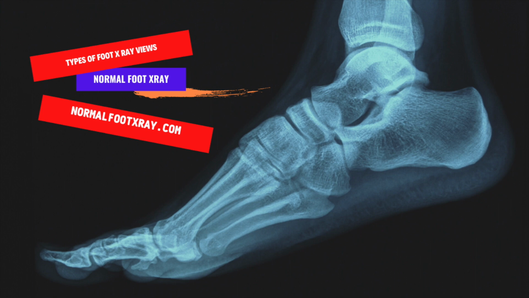A medial view of the foot is also helpful to identify the medial elements and the Lisfranc joint. The interphalangeal joints and metatarsophalanges are also visible in this view. The X-ray image of the foot is a black and white image. Dense structures are white, while soft tissues are dark.